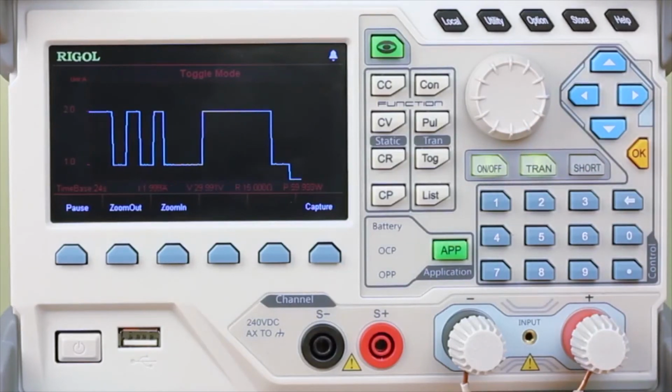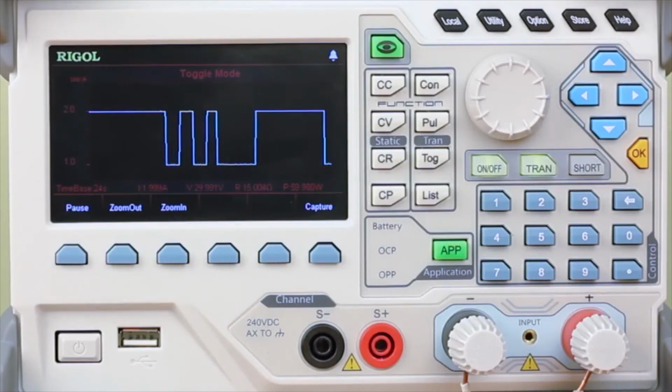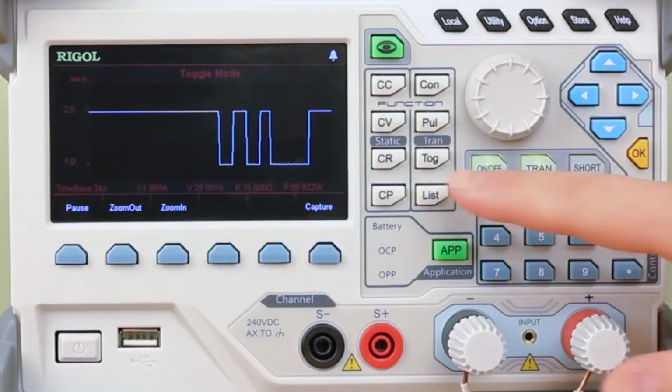So in summary, the continuous mode is great for high-speed testing, pulse mode is great for time testing, and toggle mode is really perfect when you need really manual or triggered state changes.